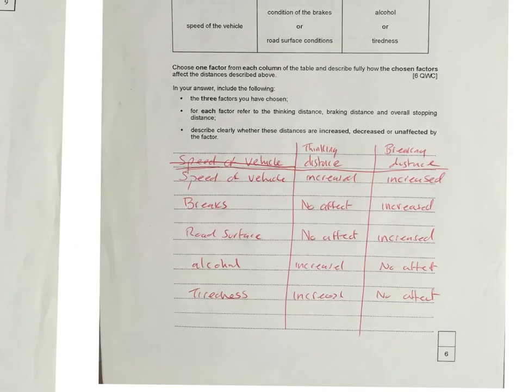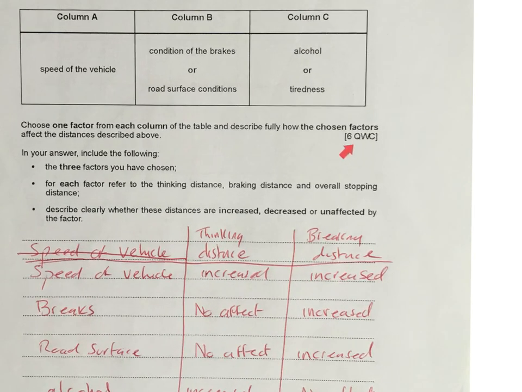So that is that question, and don't forget, you're going to get marks for the quality of your work there.